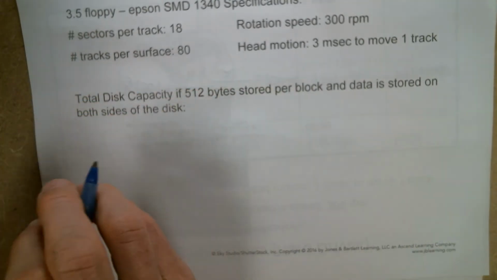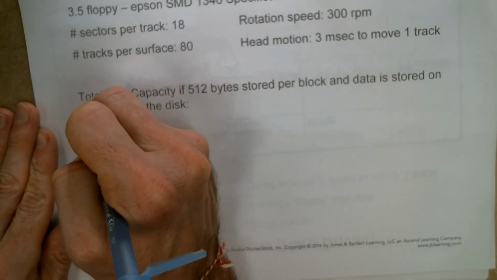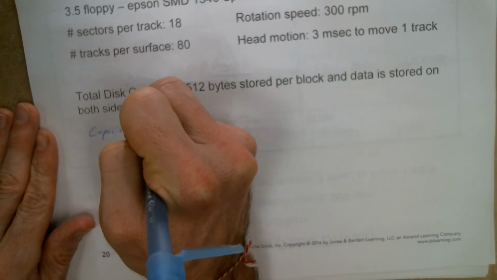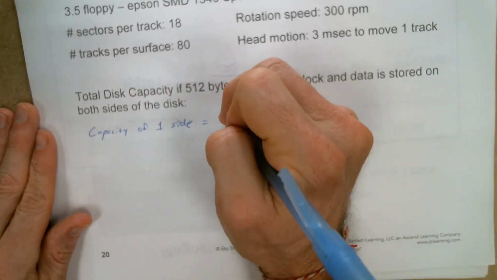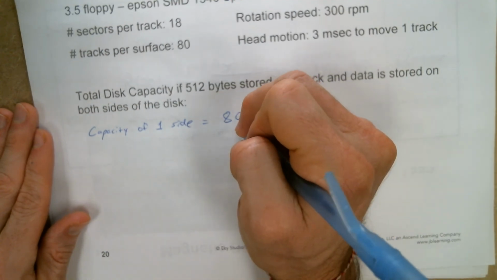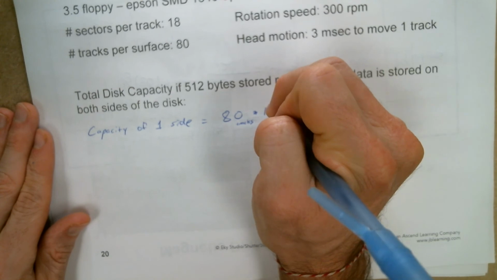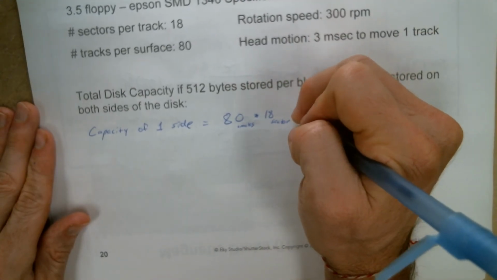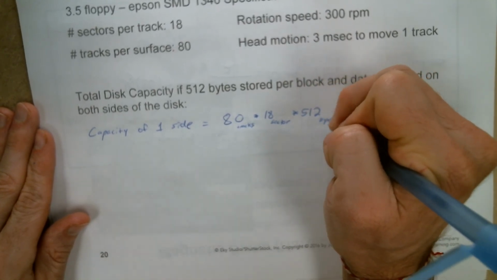So this is going to be more similar to the conversion problems we were doing earlier, but let's just say we wanted to find the capacity of one side. We could say, all right, well, there are 80 tracks and there are 18 sectors per track. And we know that each sector stores 512 bytes.